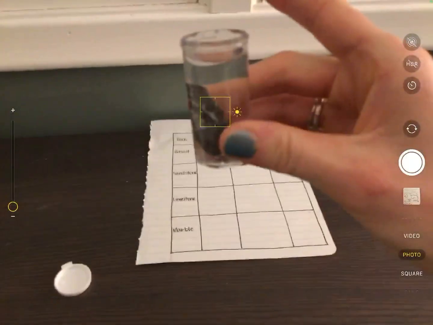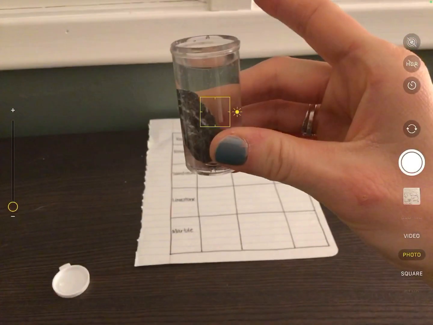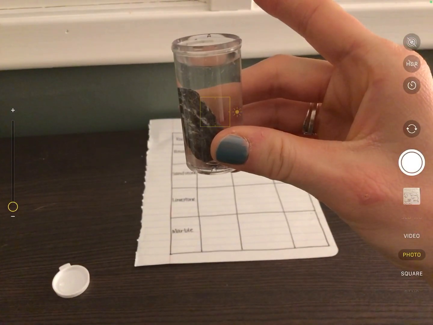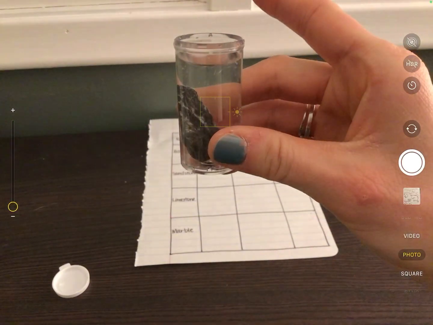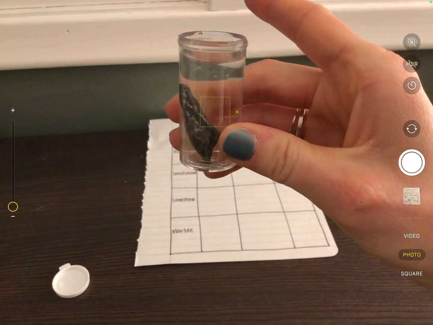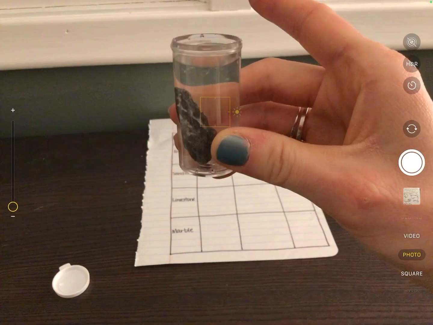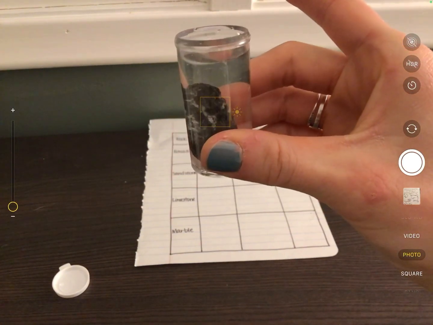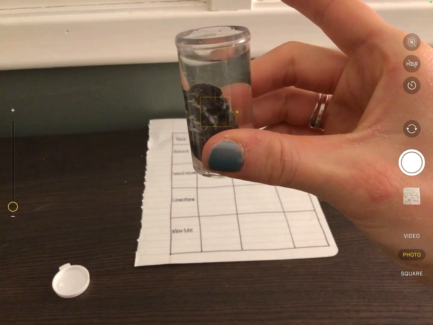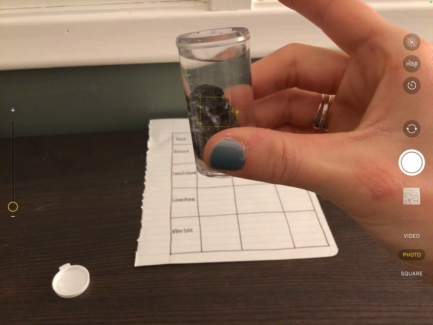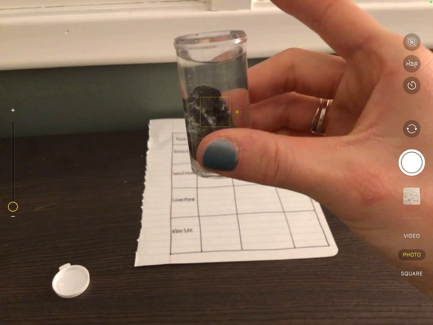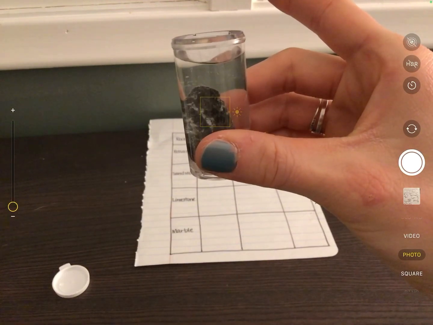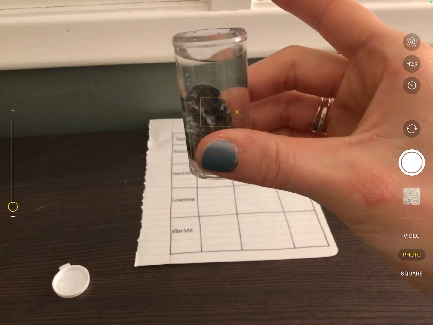Hopefully you can get a clear view of what I'm seeing inside there. What do you notice? I notice, if you look very closely, that there are some teeny tiny bubbles coming off of this rock.